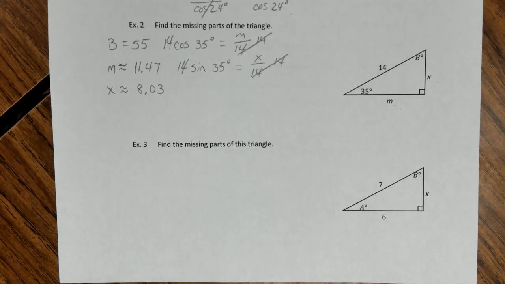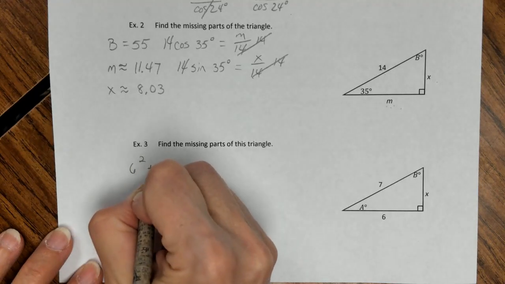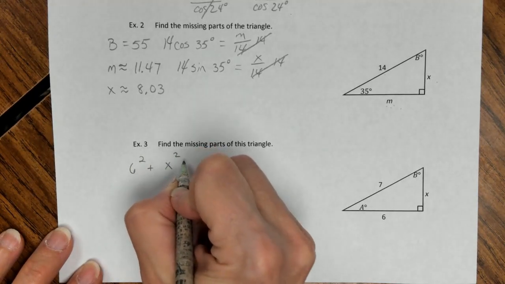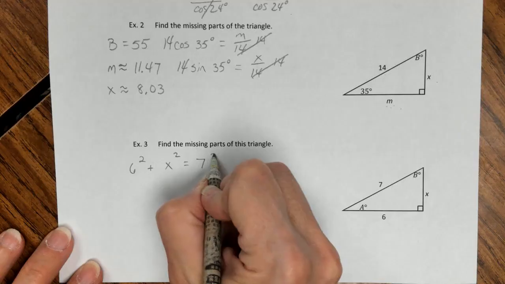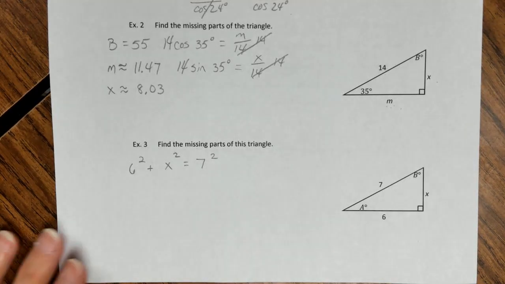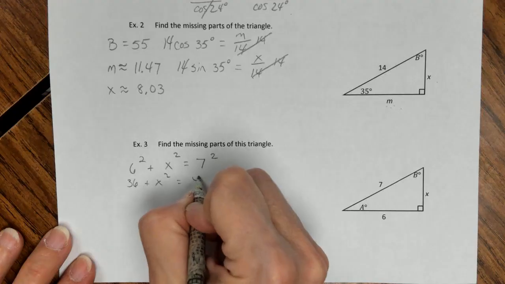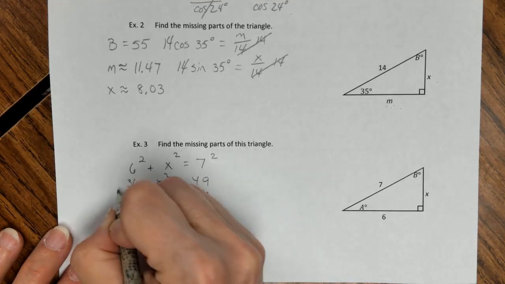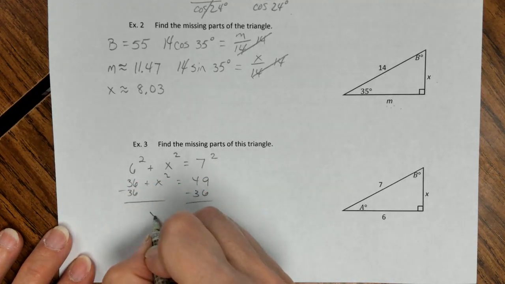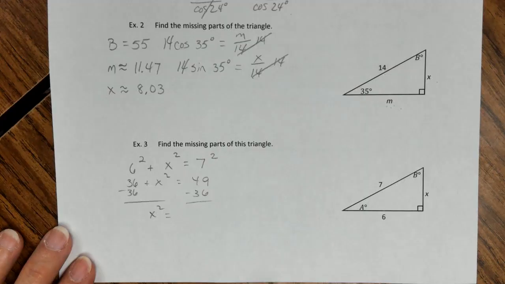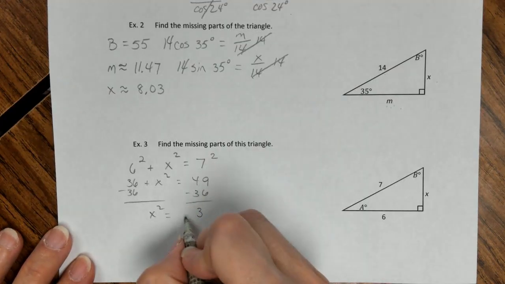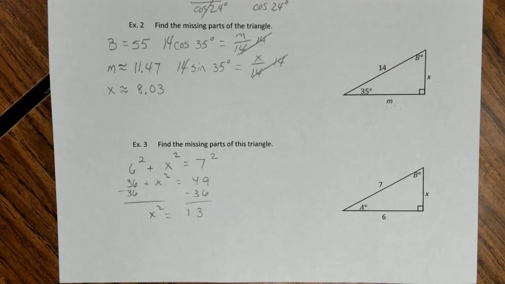So we're using the 7 and the 6 to find x, which means 6 squared plus x squared equals 7 squared. All right, so we have 36 plus x squared equals 49. We'll subtract 36 from both sides. So x squared is 13.